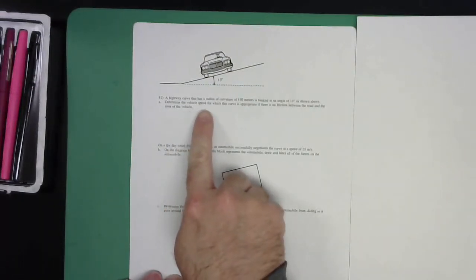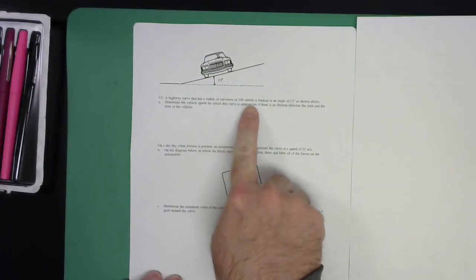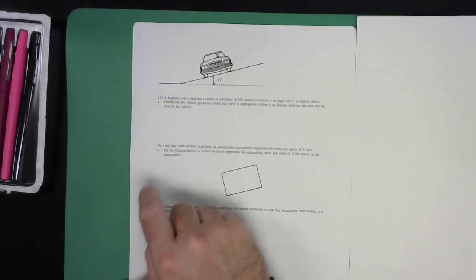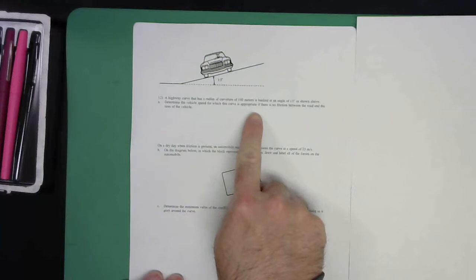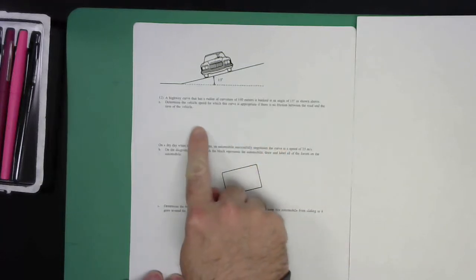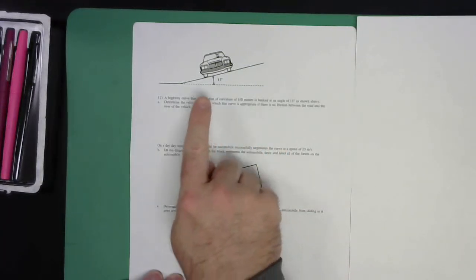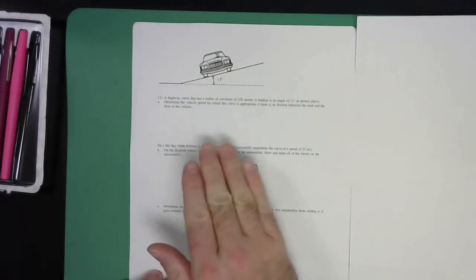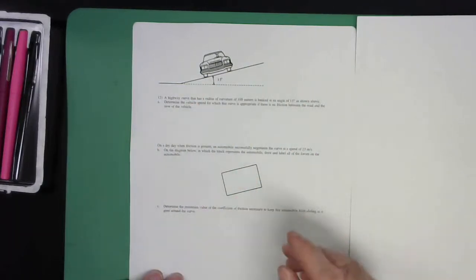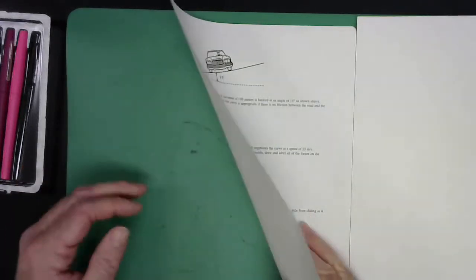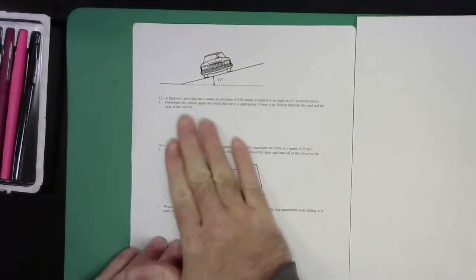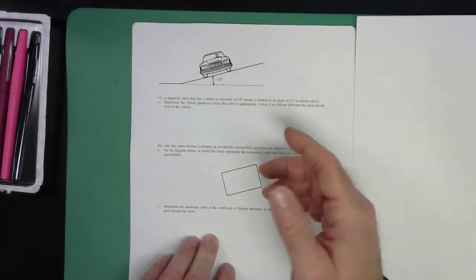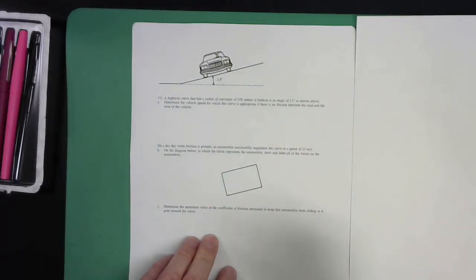It says the highway curve has a radius of curvature of 100 meters. It's banked at an angle of 15 degrees as shown above. Determine the vehicle speed for which this curve is appropriate if there is no friction between the road and the tires. In other words, what speed could I go around this curve where I don't need any friction to make the turn? We call that the design speed for the curve. So we're going to try to find that design speed, the speed where you don't need any friction at all. I'm going to start by doing a force diagram.